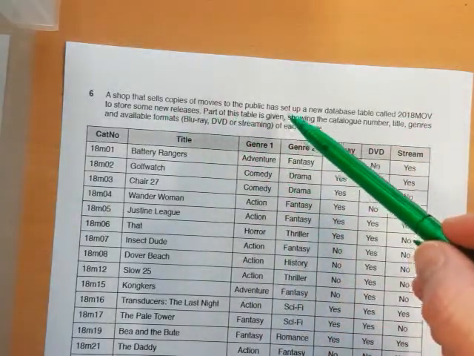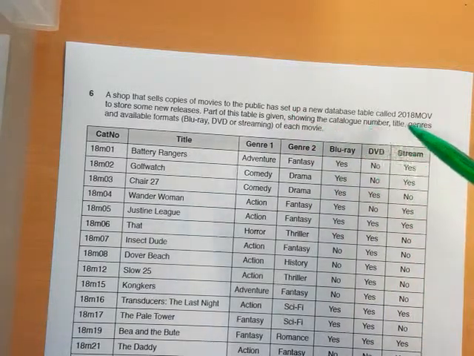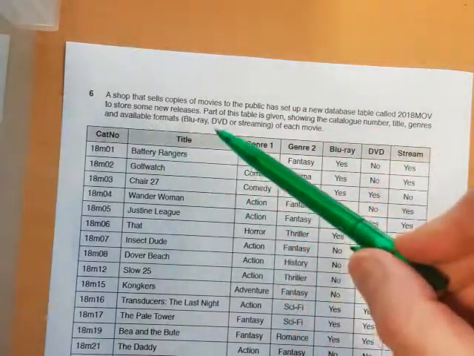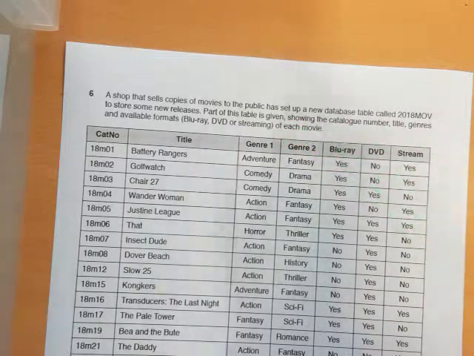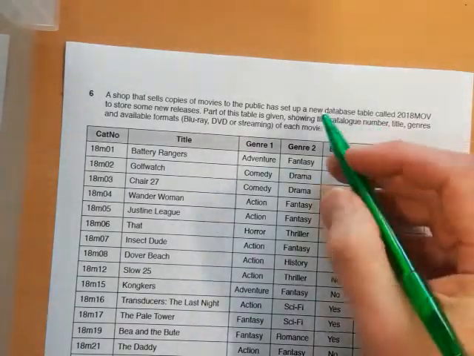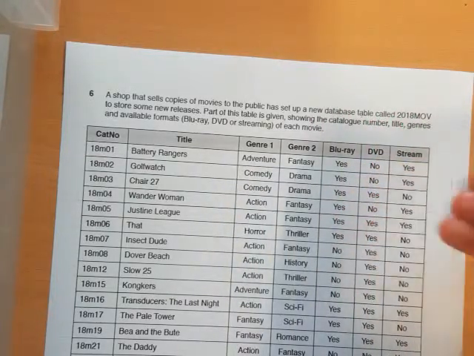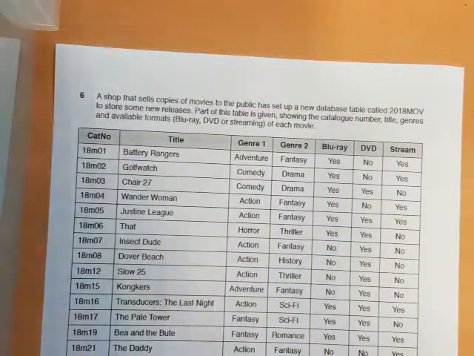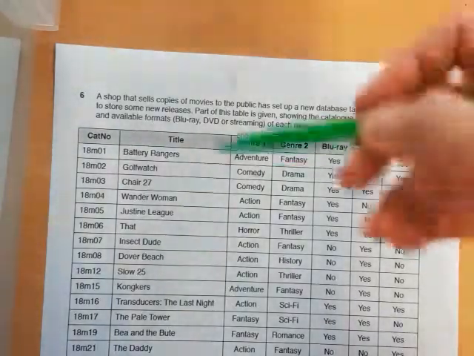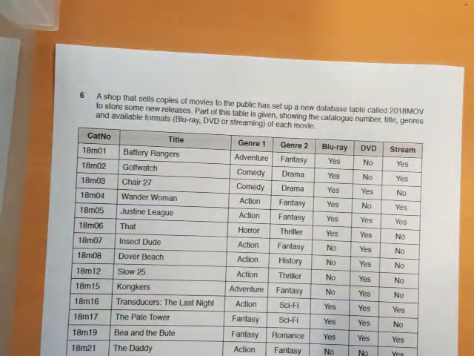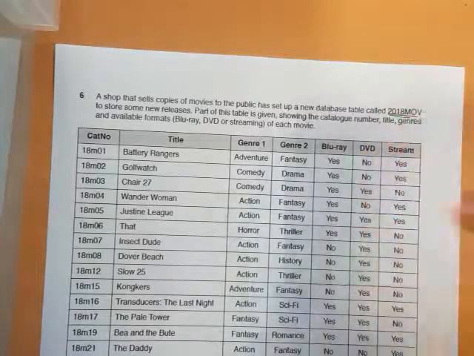Part of this table is given showing the catalogue number, title, genre, and available formats, Blu-ray, DVD, or streaming for each movie. Now, in some of the questions, they actually state this is the name of the table, which they have done here: set up a new database table called 2018 MOV. But in some questions, it's a bit more explicit, sort of woven within the stem of the question. But we know that's quite an important piece of information. We'll need that.